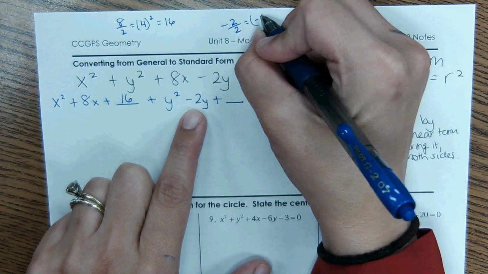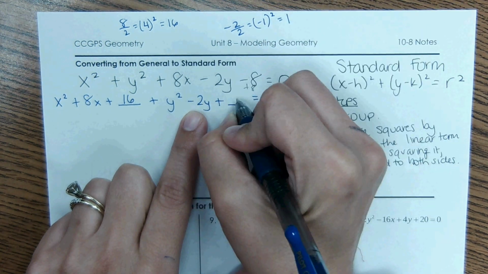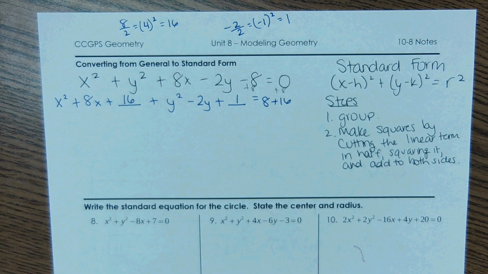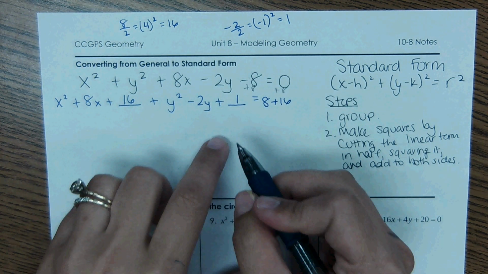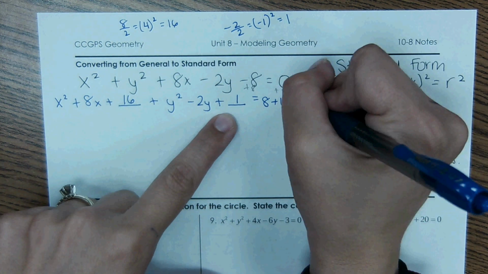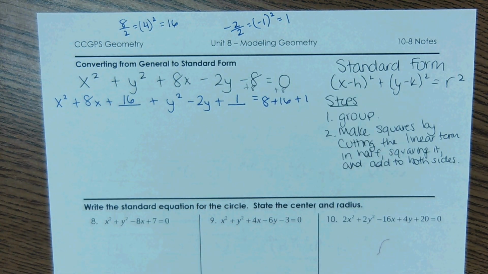Okay, so then this term divided by 2, and then square it to get 1. And whatever you add to this side of the equation, we also have to add to the other side of the equation.